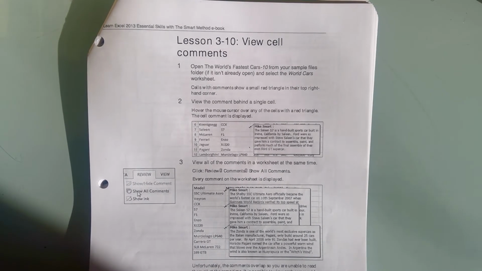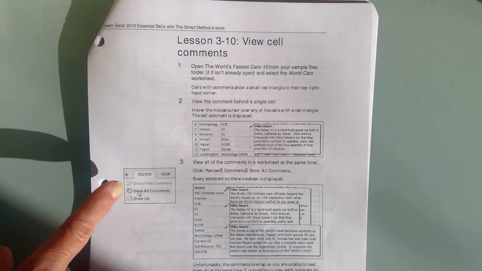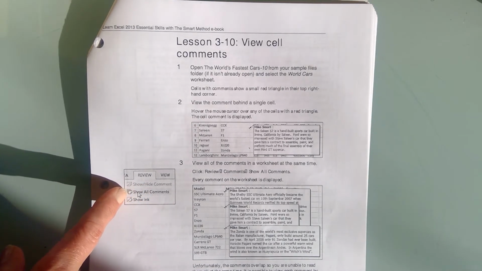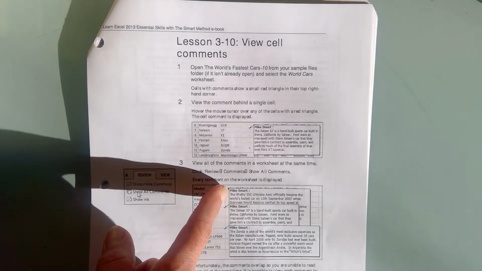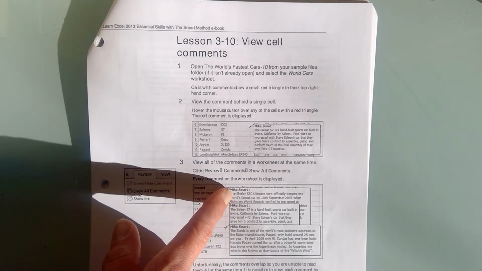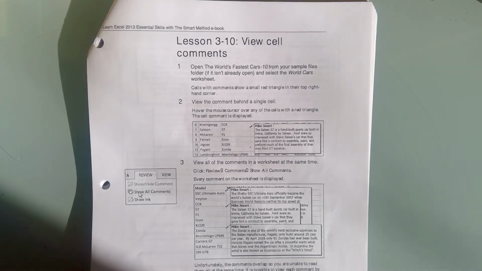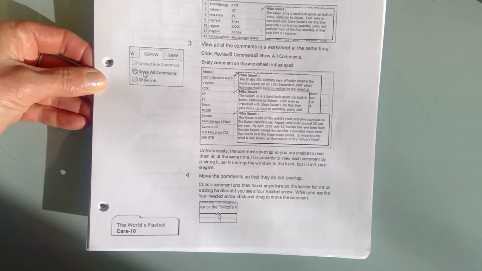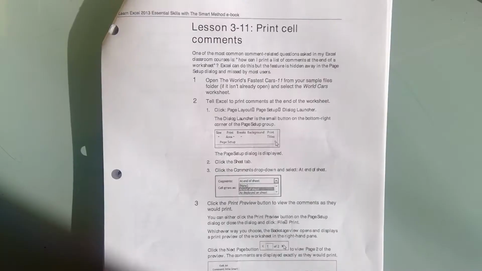Lesson 3.10 lets us view the cell comments. One of the things to note is that in the navigation bar, you can always find the review in here in the view. In the review, you can show all comments, and it will show all the comments that you might have made in the document. It also staggers a comment. So to see the entire comment, like in here, you'll actually need to click on it and it will show the entire comment. For this lesson, you're going to open World's Fastest Cars 10.